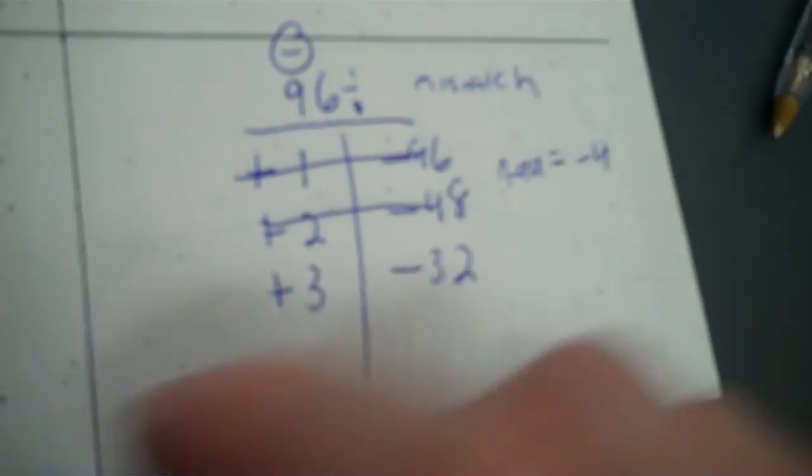After 1 comes 2. 2 and 48. Negative 46. No, I'm way too wide. 3 is 32. No. 96 divided by 4 is 24. So 4, 24. You can't give up. Okay, so 4 plus negative 24. Nope.